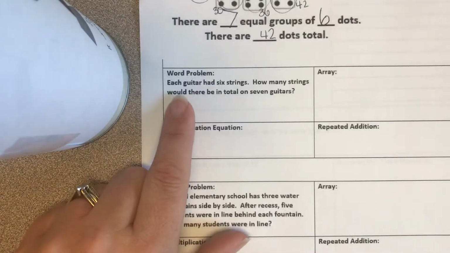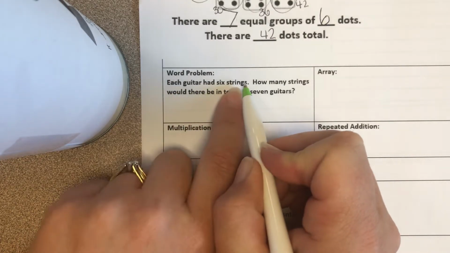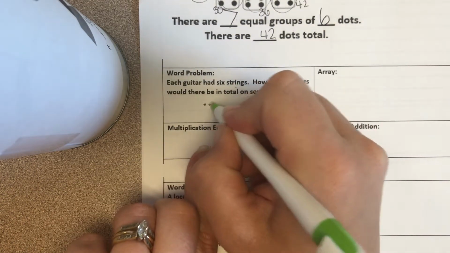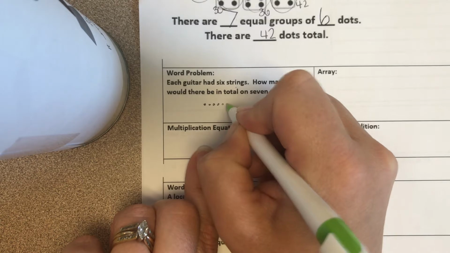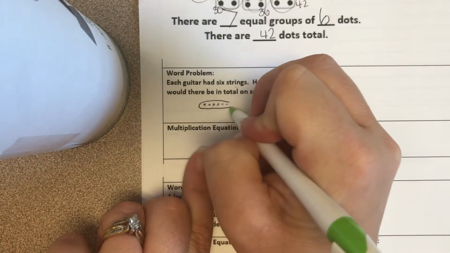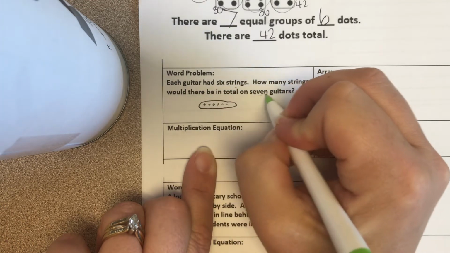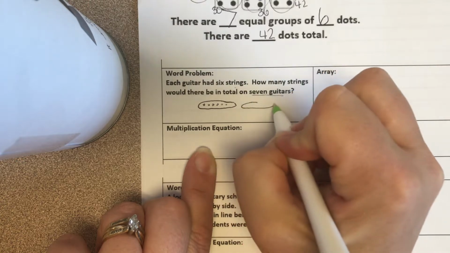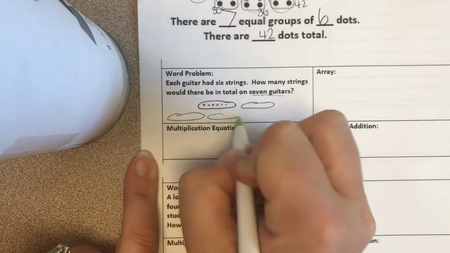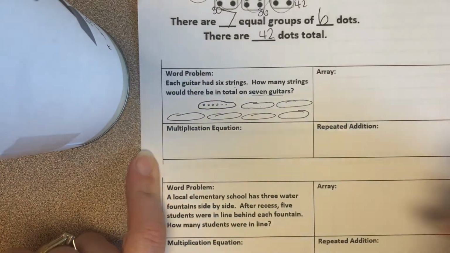Right? So here's my word problem. Each guitar has 6 strings. Okay? So I have to have 6 strings. 1, 2, 3, 4, 5, 6. So we need 7 guitars. Here's one guitar. How many strings would there be if there was 7? 1, 2, 3, 4, 5, 6, 7 guitars.